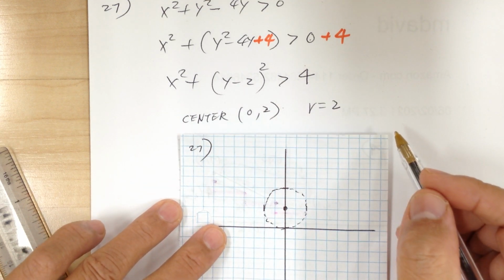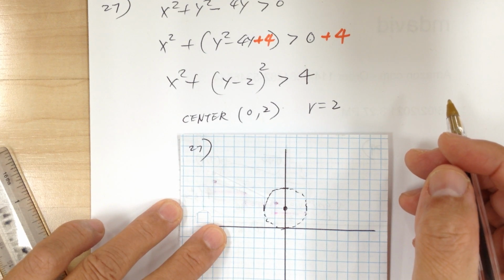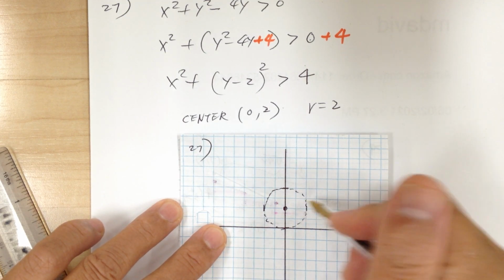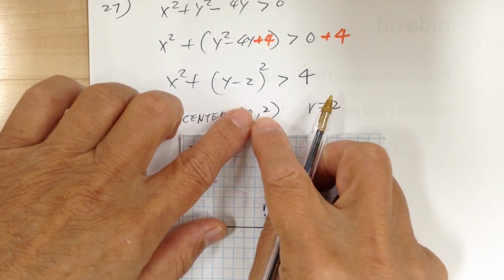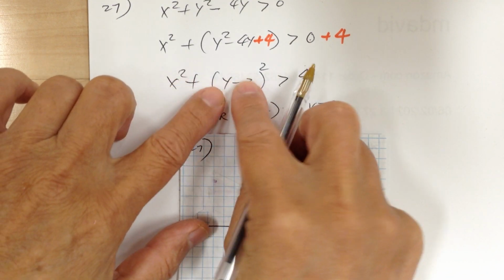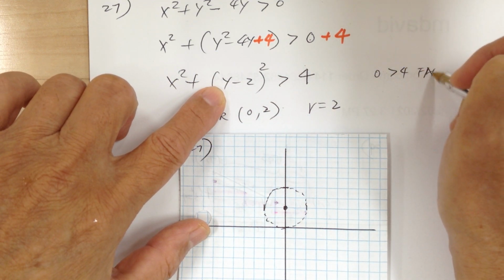So again, you do a testing point. You want to choose a testing point that is not on the line. Again, the center usually will be the best point. So you put 0 in here, you put 2 in here, you're going to get 0, 0. So you're going to end up with 0 greater than 4. So again, this is false.